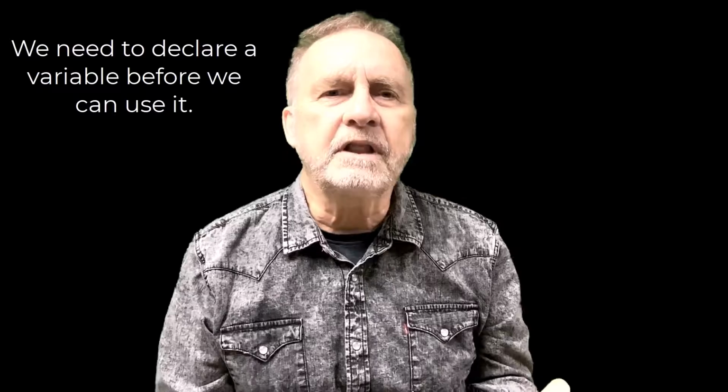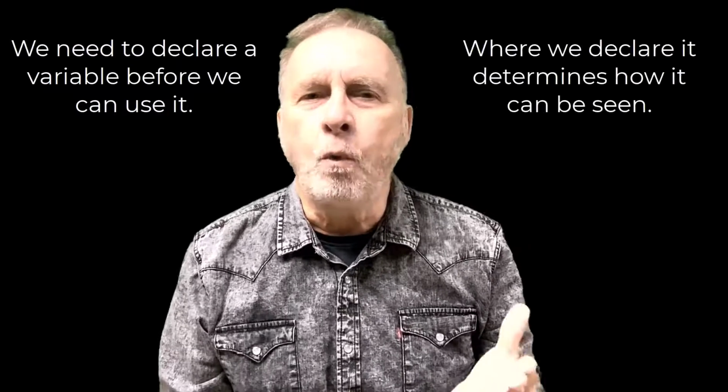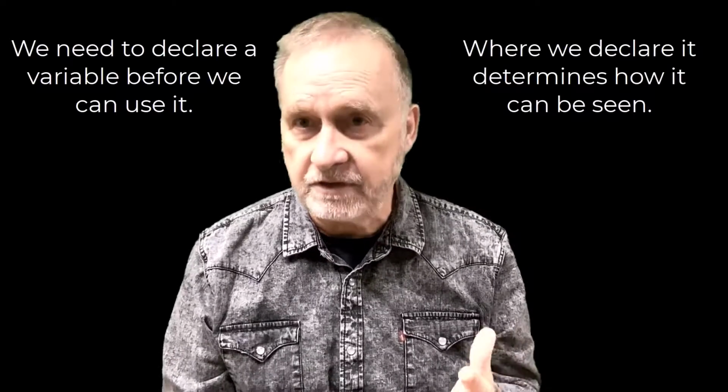Scope? What's scope? Basically, when you create a variable in memory, depending upon where it is initialized, the variable may be invisible to certain routines. If it's invisible, then a routine without permission can't use it. Okay, well, what does that mean? Well, understand that when we declare a variable, we need to declare it before we can use it. Where we declare it determines how it can be seen.